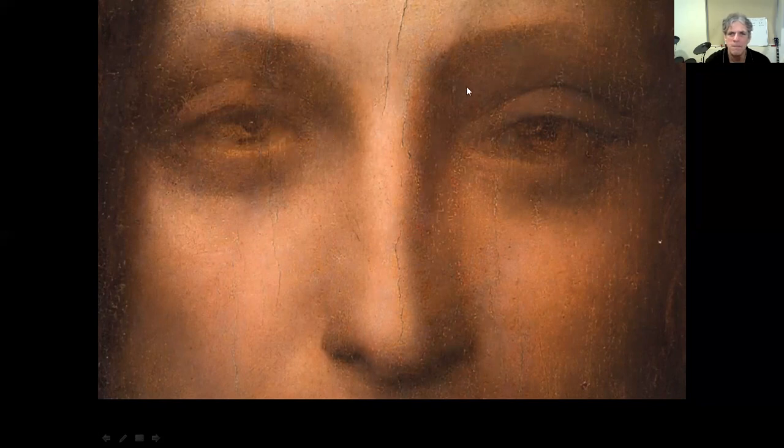And let me just point out that the eyes are painted very poorly here. Okay. Now let me show you these lines I put in. This eye is higher than this eye. And here's the proof right here.